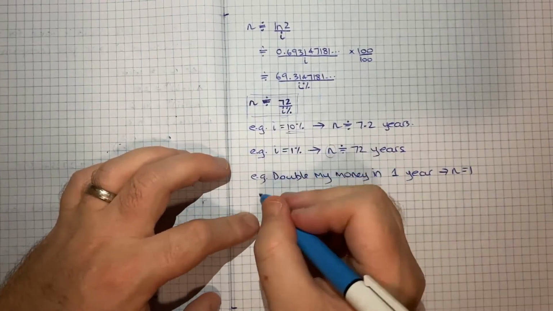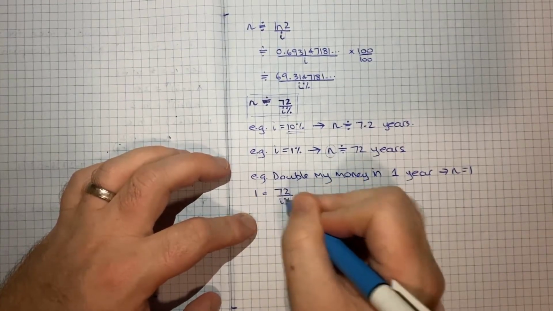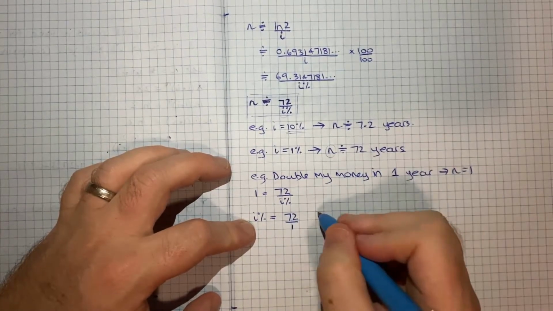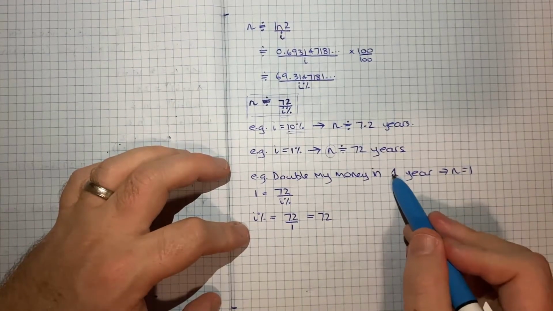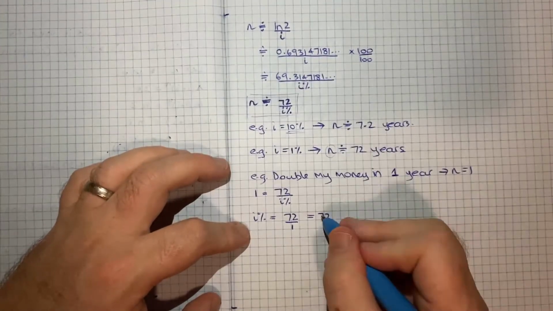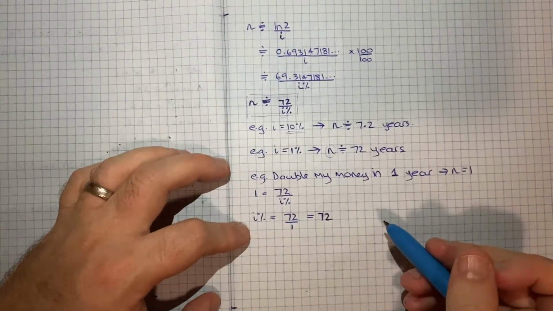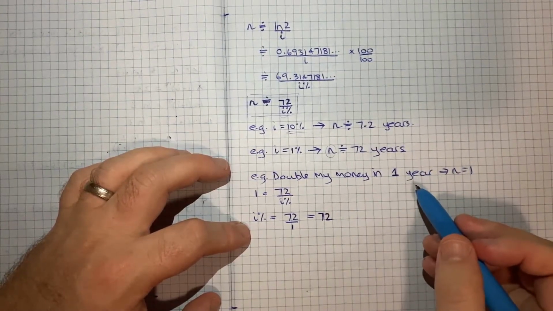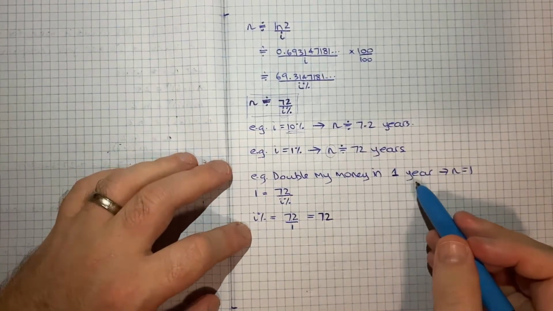So if we have n is equal to 1, we'd have 1 is equal to 72 on I percent. So you just flip these around, so you get I percent is equal to 72 divided by 1, which is just 72. So you're basically saying if you want to double your money in a single year, you're implying a 72% rate of return, which is unheard of. There are not investments out there that are offering 72% a year. There's no bank account out there offering to give you 72% per year. So it helps you think more realistically about how long it would take to double your money in that kind of scenario.